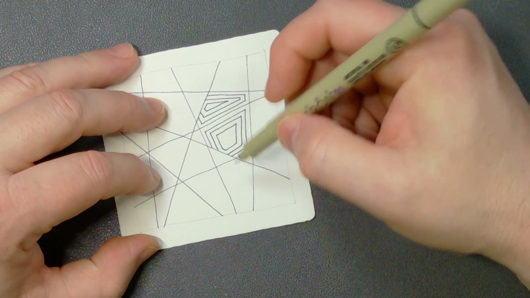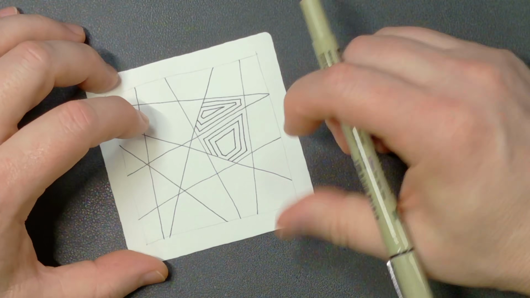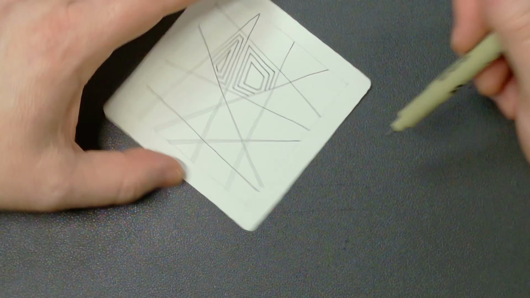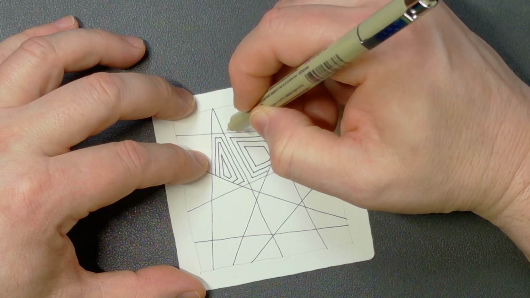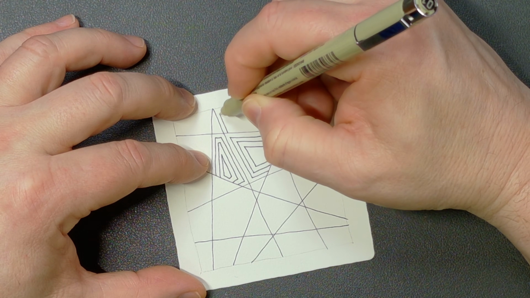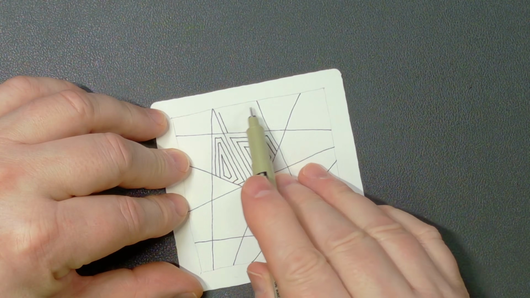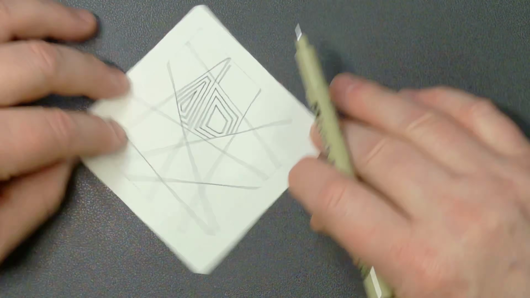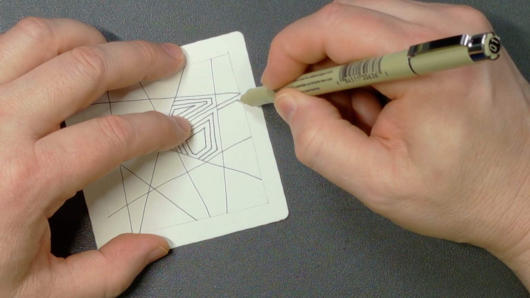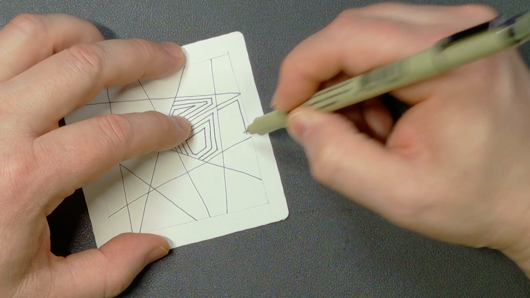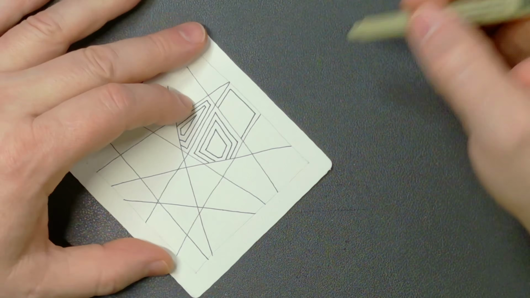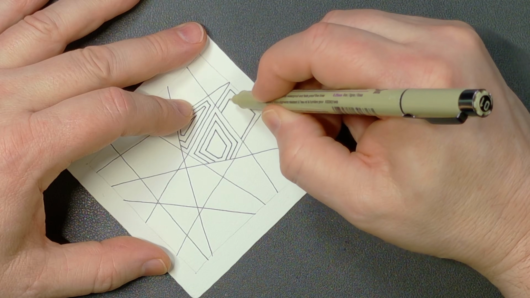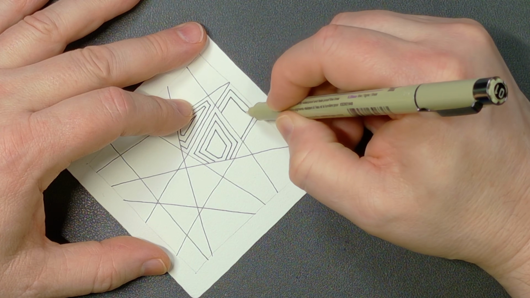And we're going to repeat this process throughout the entire tile here with all of the areas that we've created. So let's continue doing that. Now here, if we run up against our border area, I'm going to treat that as though it is a line. We're going to potentially do something different with that as we get toward the end. But for right now, I'm going to just treat it like another line that's been drawn there.